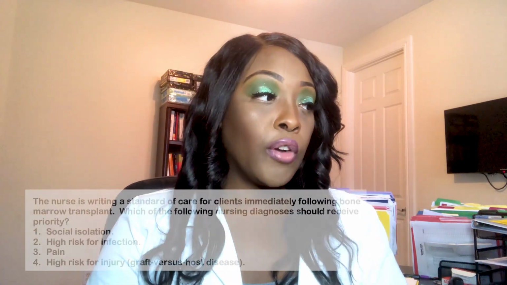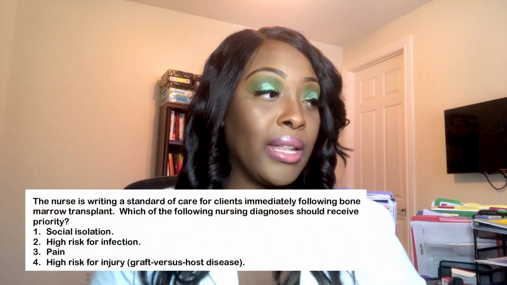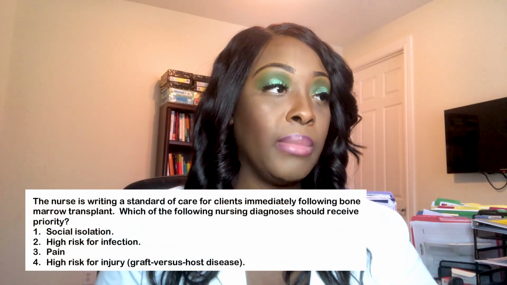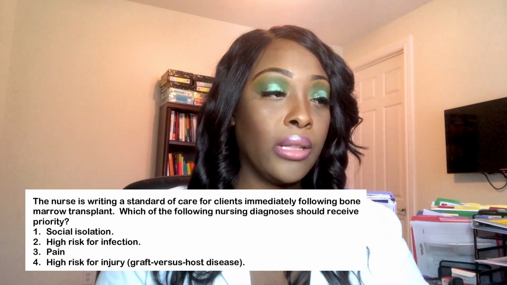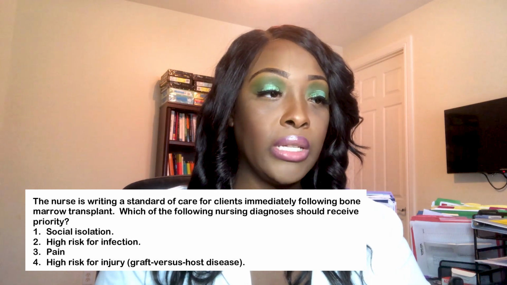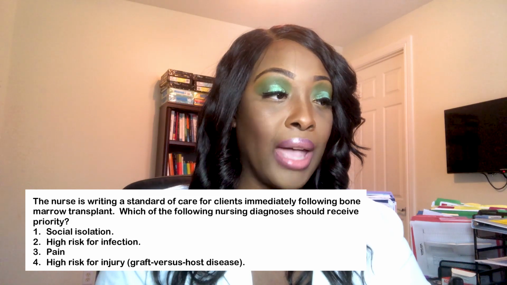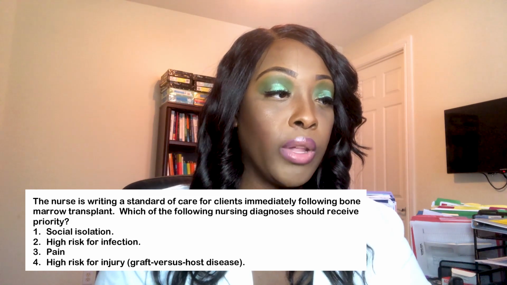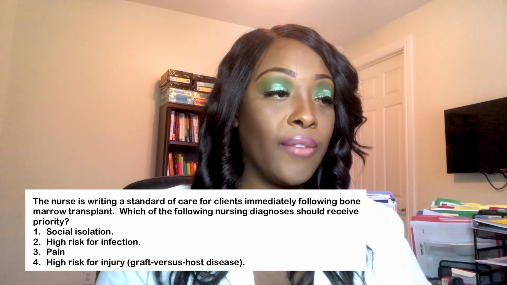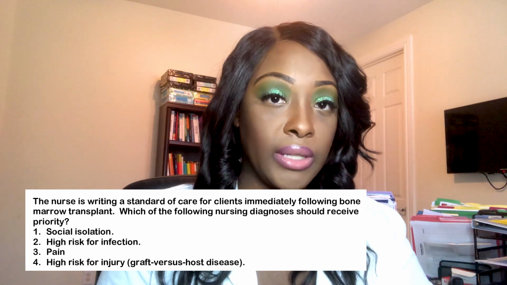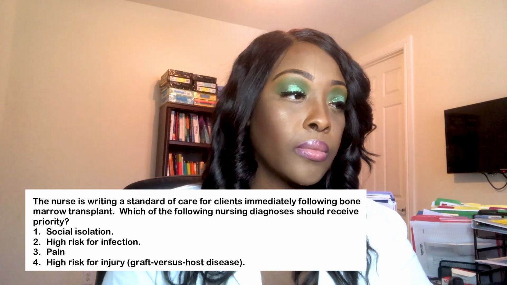So we're going to just jump right into the questions. The first question: the nurse is writing a standard of care for clients immediately following bone marrow transplant. Which of the following nursing diagnoses should receive priority? 1, social isolation. 2, risk for infection. 3, pain. Or 4, high risk for injury, graft versus host disease. And I'll give you a moment to think of your answer.